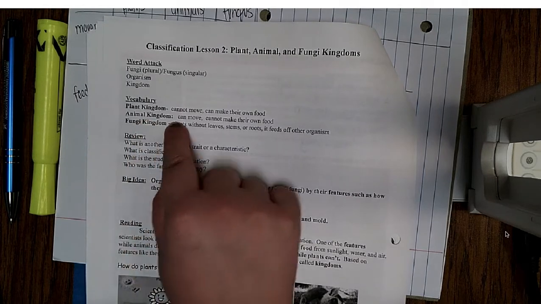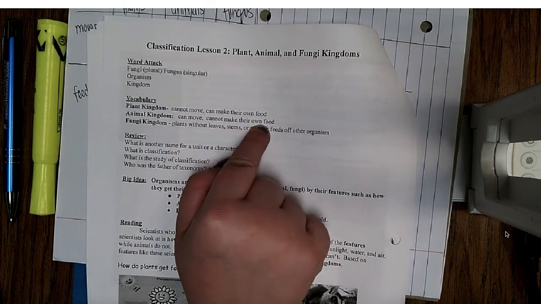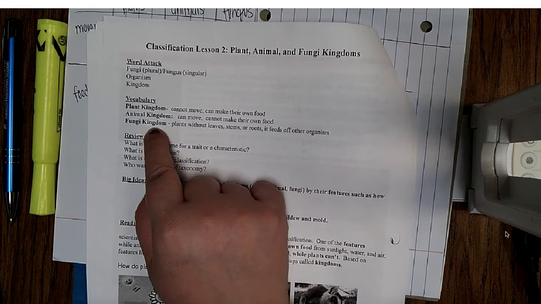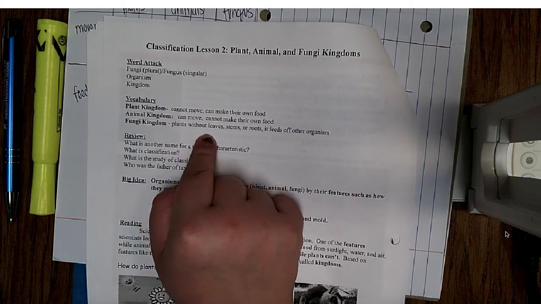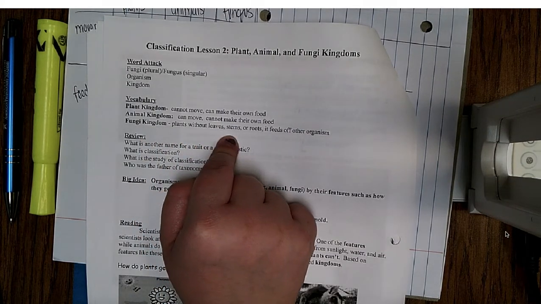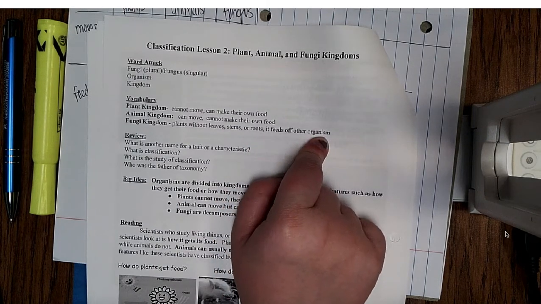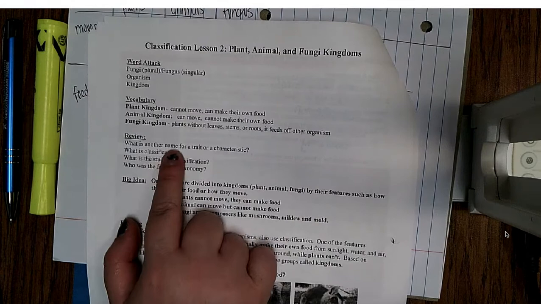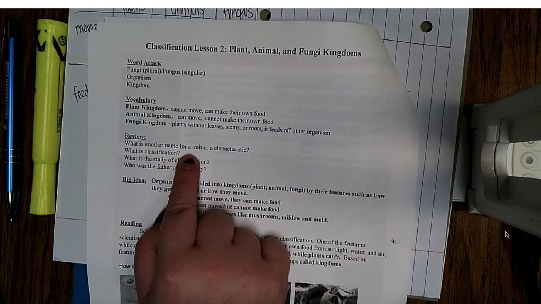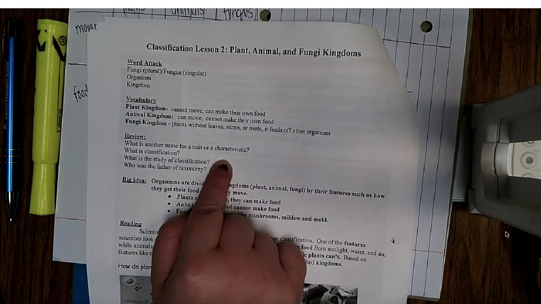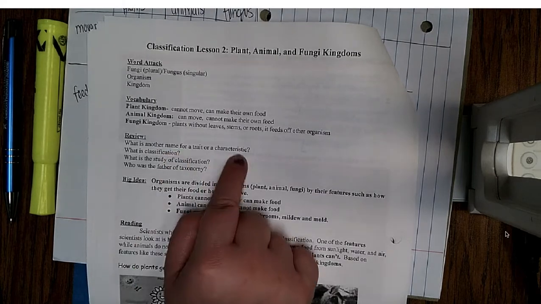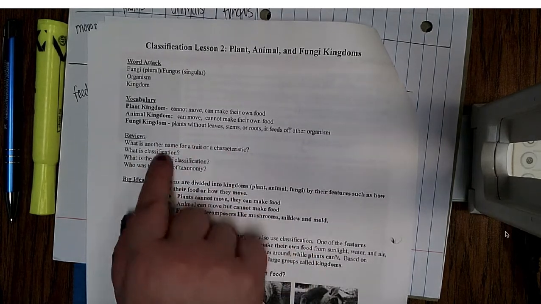Animal kingdom. Animal kingdom can move, but they cannot make their own food. And then fungi kingdom are plants without leaves, stems, or roots. It feeds off other organisms. All right, what is another name for a trait or characteristic? Think about it. Think. It is feature. Okay, so this is review from last time.